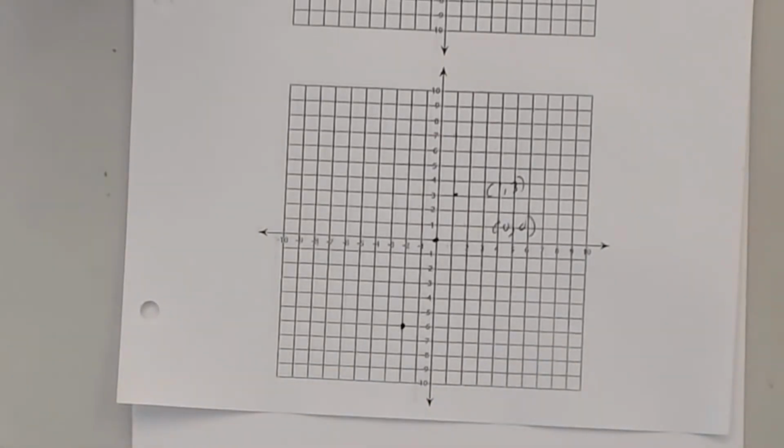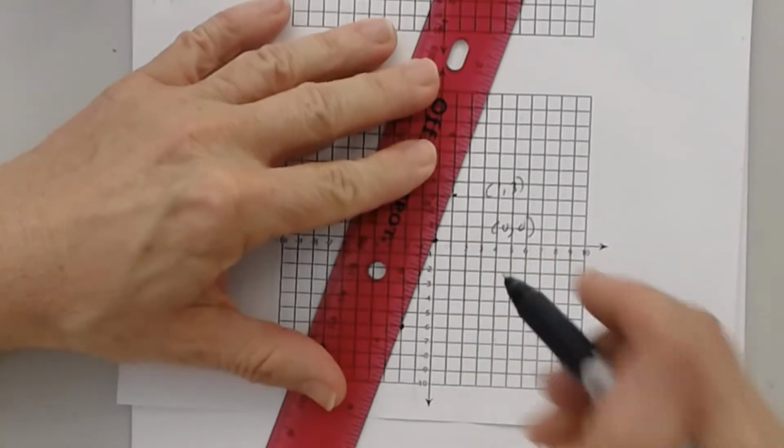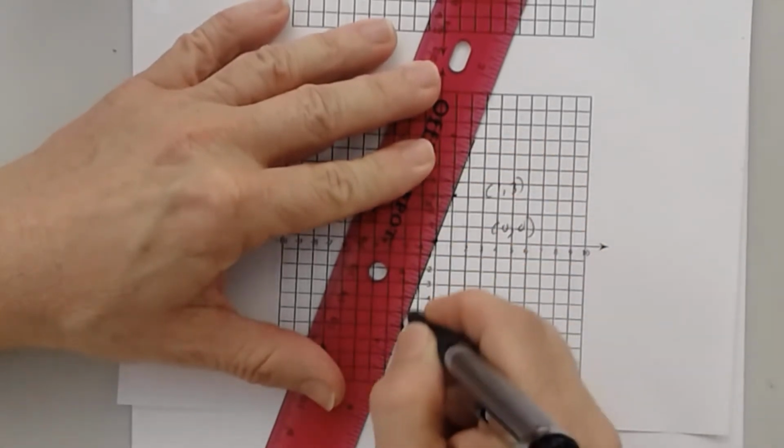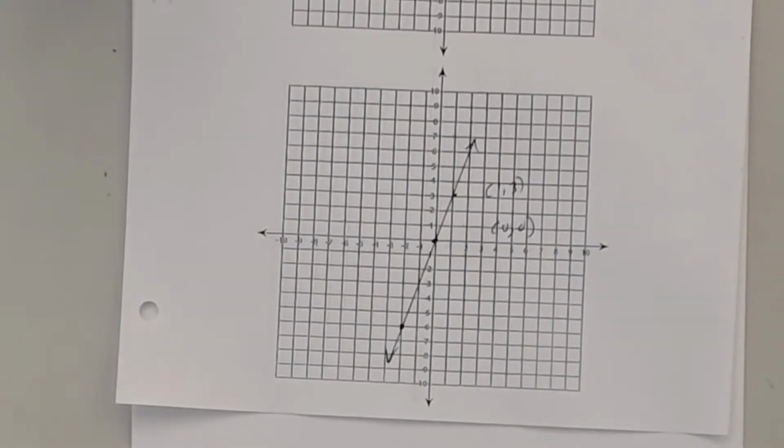Notice when I draw that line, all these points lie on the same line. So in my math lab, you are going to have one of the problems where the x and y-intercepts are the same. In the directions, it will say if the intercepts are the same, use one extra point. And you just do what we just did.